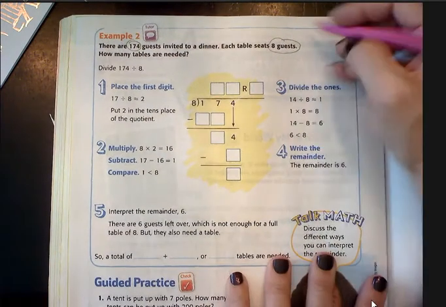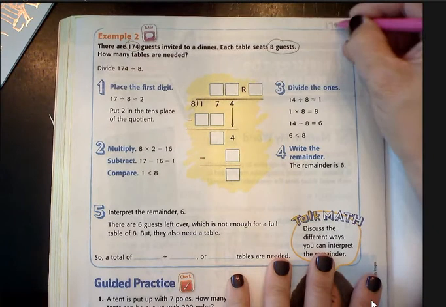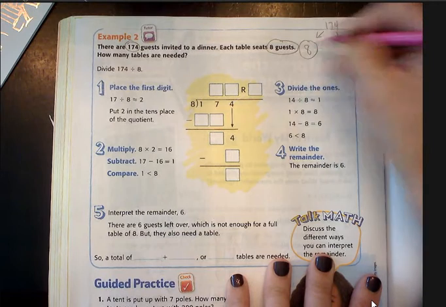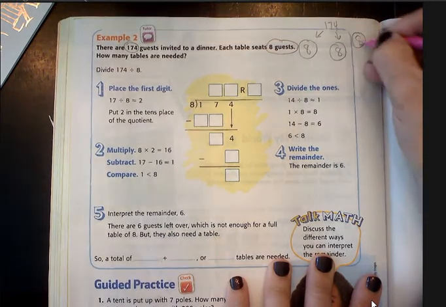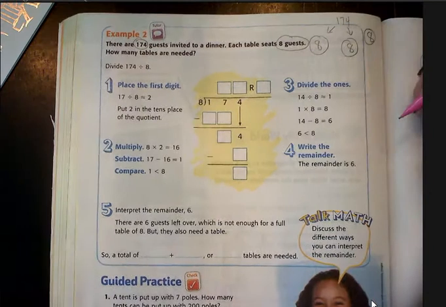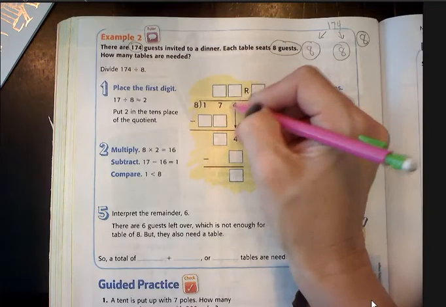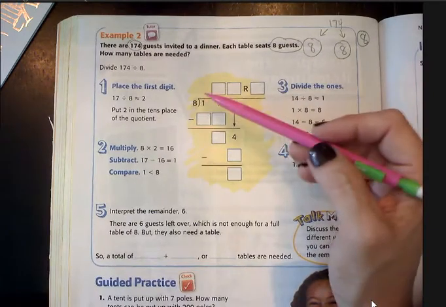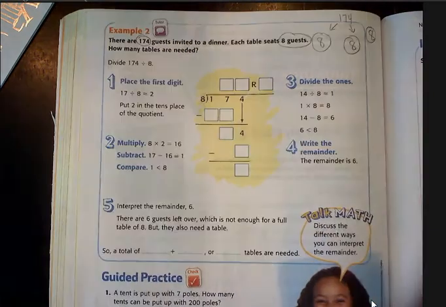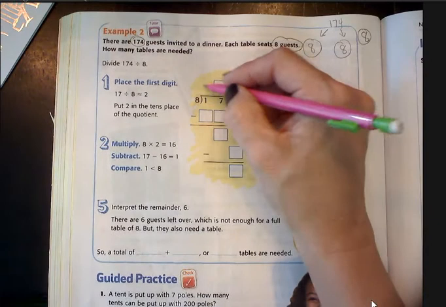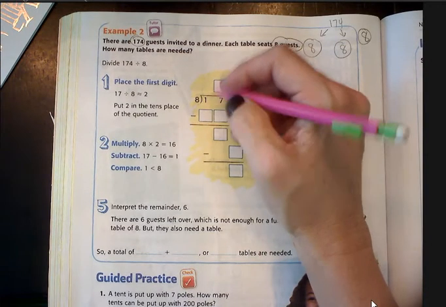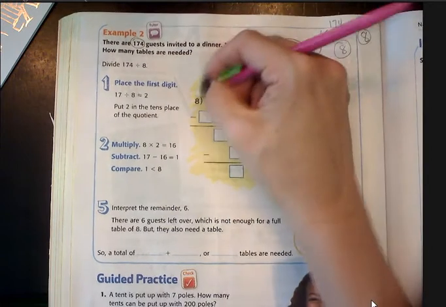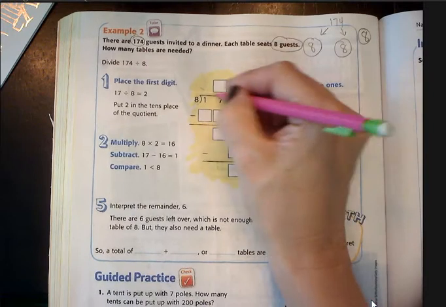So we're going to divide up these 174 guests into tables that seat 8. So this one's going to seat 8, and then one here is going to seat 8, and one here. And we want to make it as even as we can. So that's why we're going to divide 174 by 8. So we're going to place that first digit. Can 8 go into 1? No, it's too small. If you want to go ahead and put the 0 there and multiply it out, you can. But since this is our first digit here, we don't have to do all that extra work. We can just grab onto the next one and make this 17.